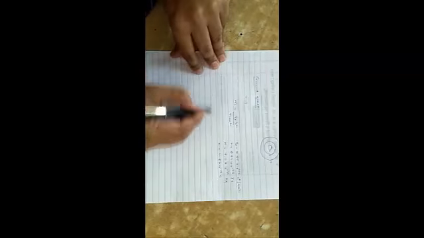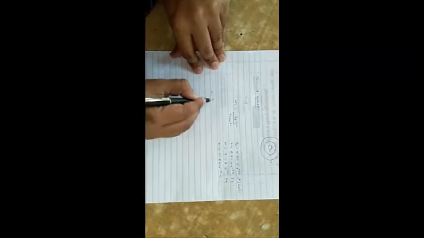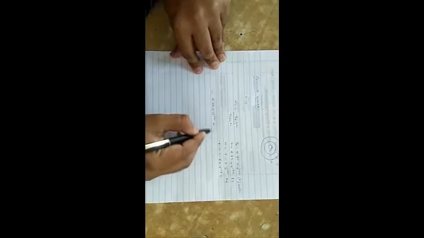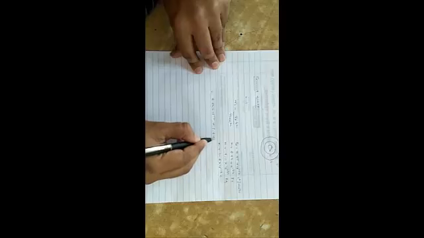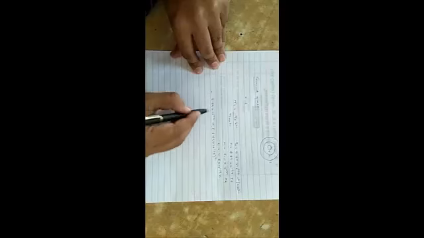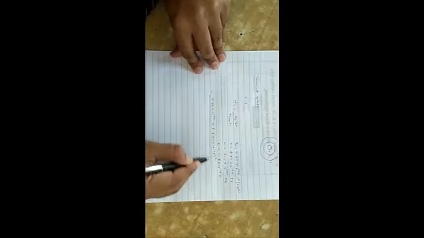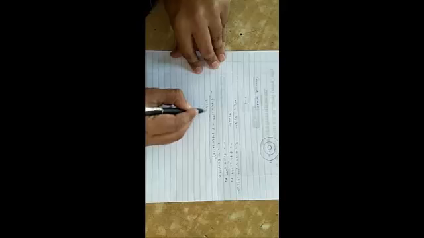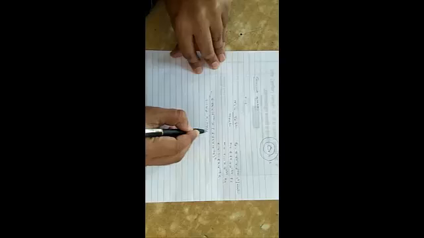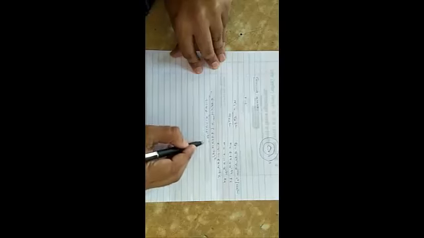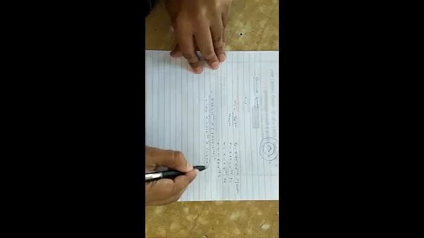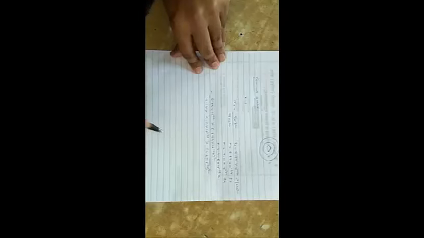Put these values. Epsilon naught is 8.85 into 10 raised to power minus 12 into h square, 6.63 into 10 raised to power minus 34 joule second whole square, upon pi, what is the value of pi? 3.14. What is the value of m? 9.11 into 10 raised to power minus 31 kilogram into, what is the value of e? 1.6 into 10 raised to power minus 19 coulomb square.